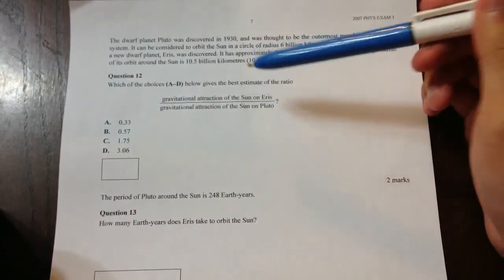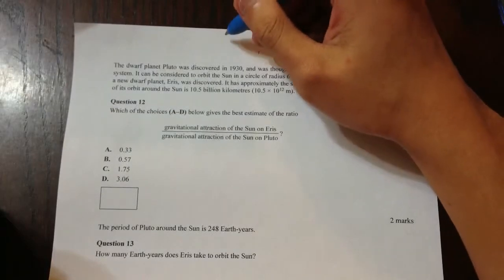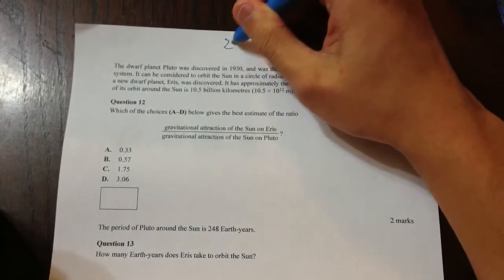So I'm just going to repeat the last question because I didn't do that very well. I'll show you how to do it a different way here. I'll let you read the question first. This is paper 2007. I'm going to do some gravity. So we're looking at this question. Have a look.